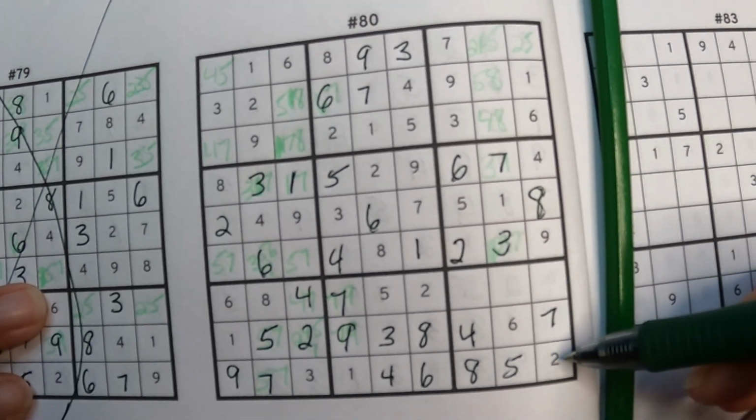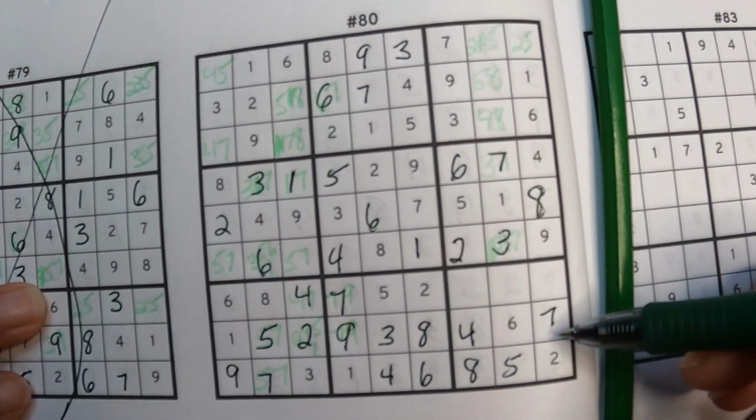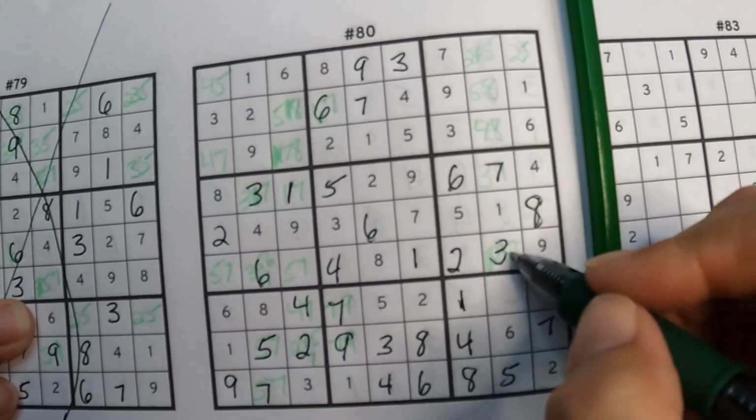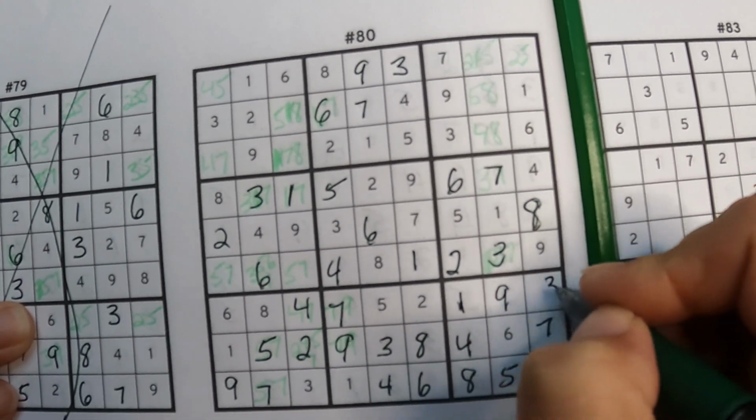So for this box then, we're missing 1, 3, and 9. We've got 3 and 9 here. So 1, 3 here. So 9, 3.